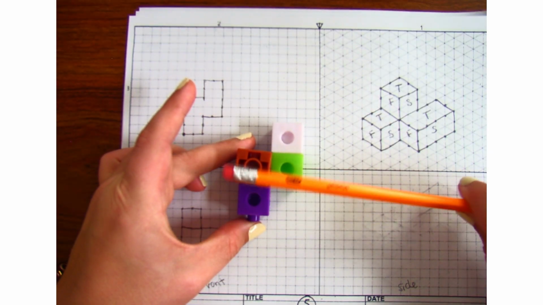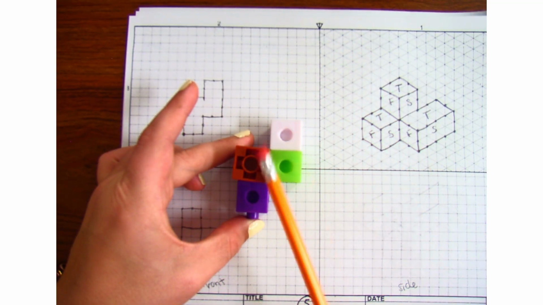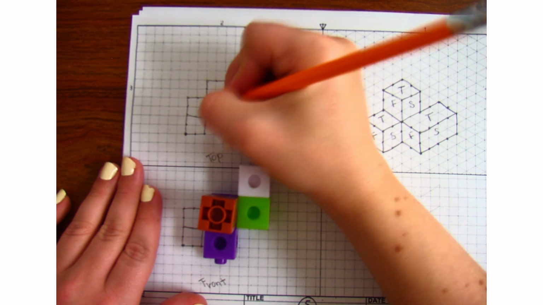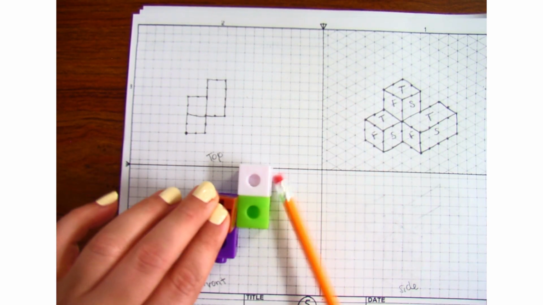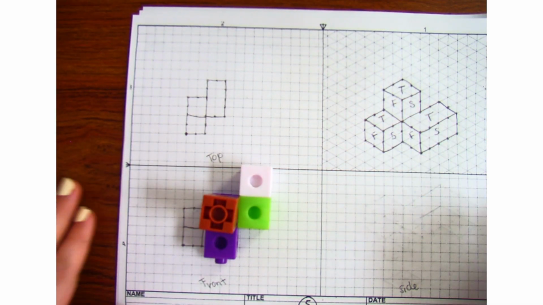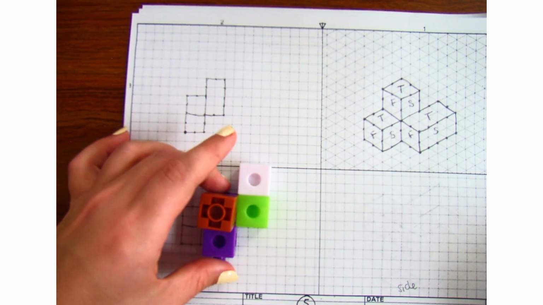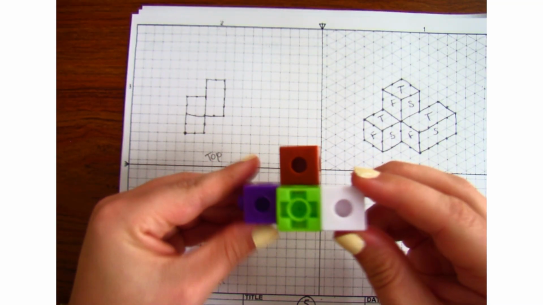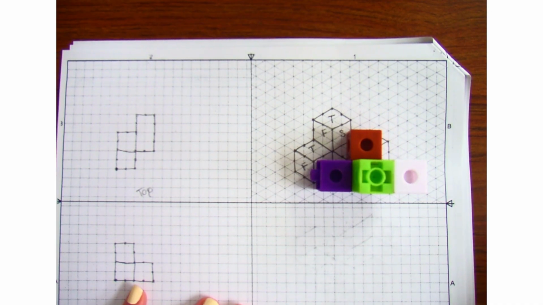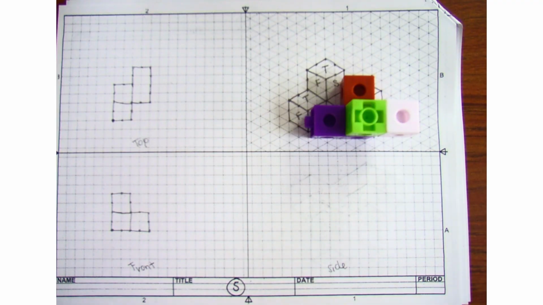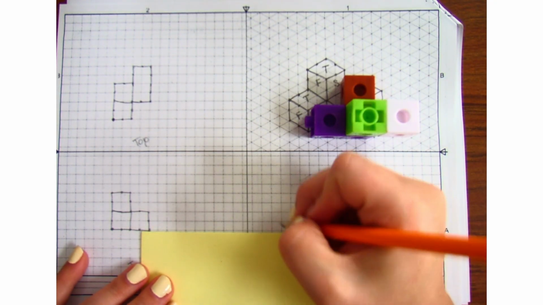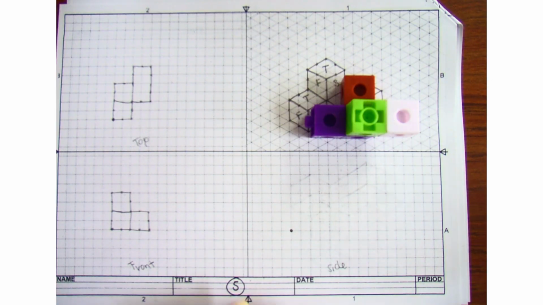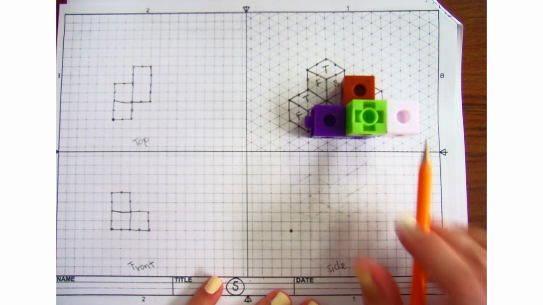Cliffs and sinkholes. We have a cliff on either side of this brown cube. It would be here and here. Sinkhole, no sinkhole. Now side view. That's going to be this corner. I'm going to go to the right 6.